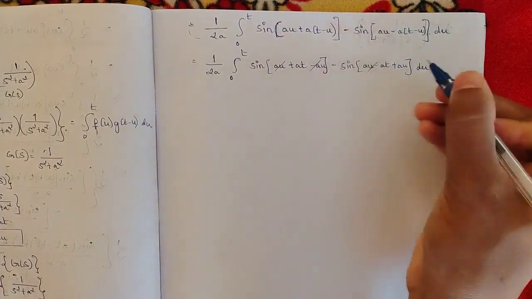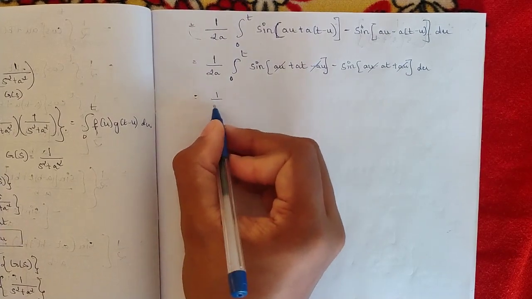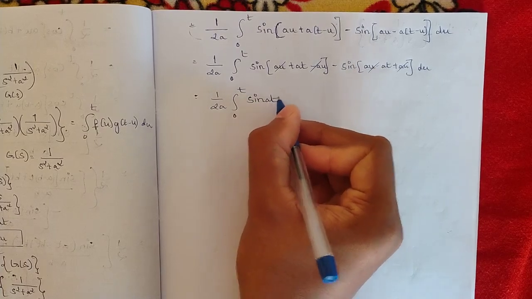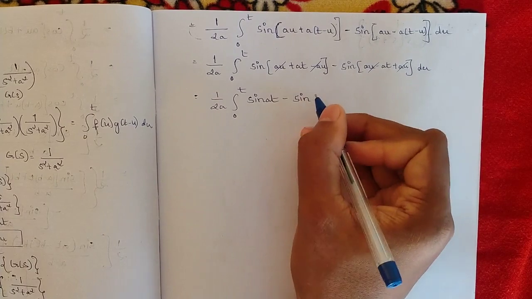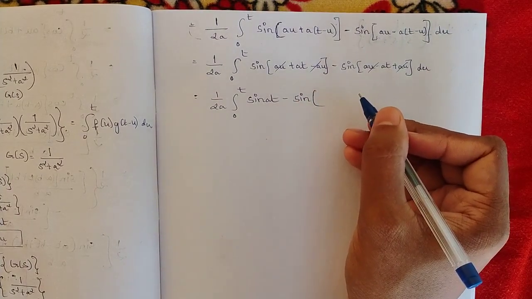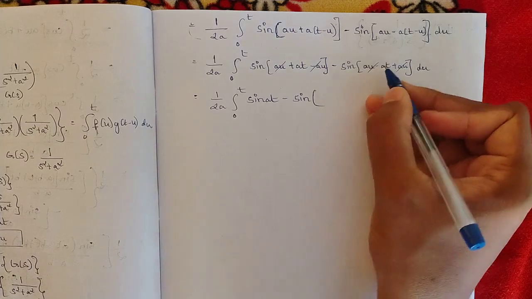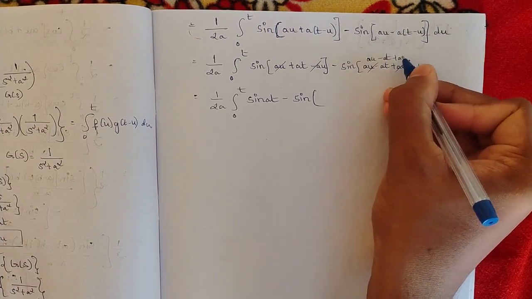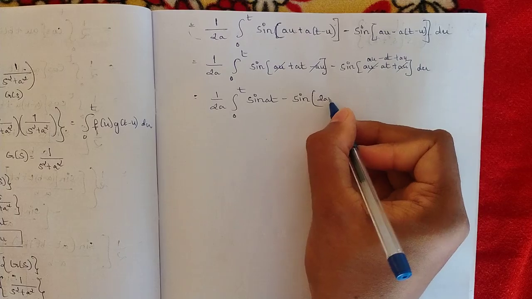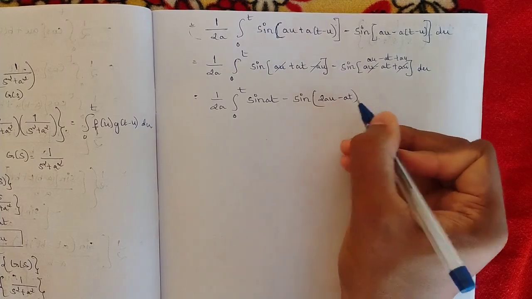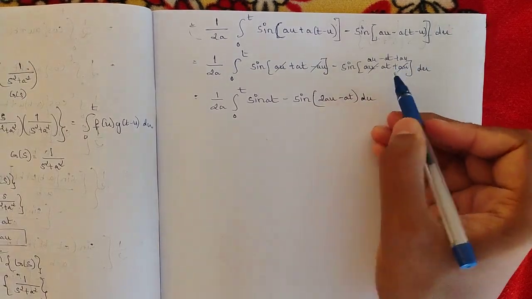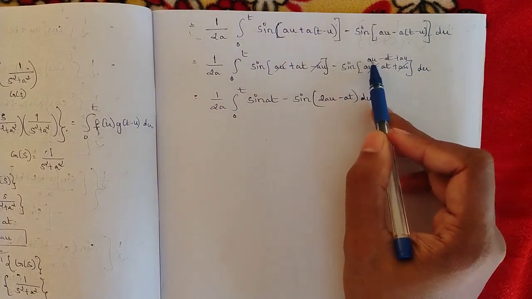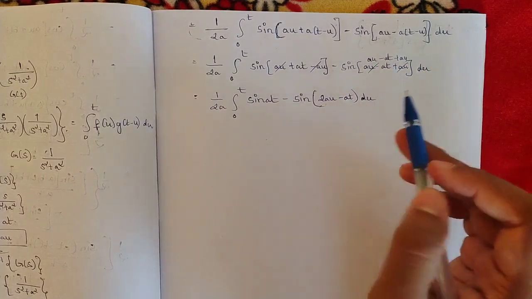So au would be getting cancelled here. So you would be left with 1 by 2a integration from 0 to t sine at minus sine... so this won't be getting cancelled. Here it is plus, right? So au minus at plus au. So au plus au is 2au. Okay, so sorry for that. 2au minus at du. I thought this was cancelled, so sorry for that. So here it is plus au, right? So au plus au is 2au minus at.